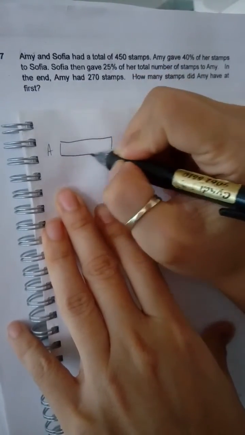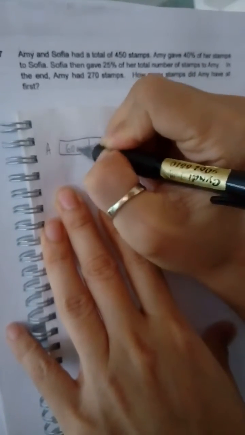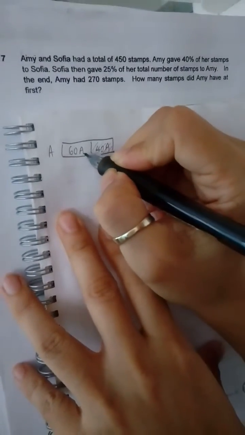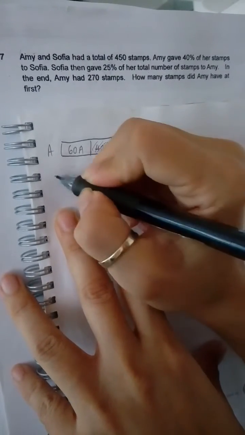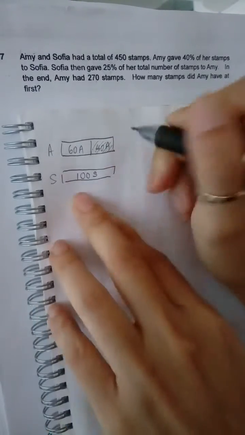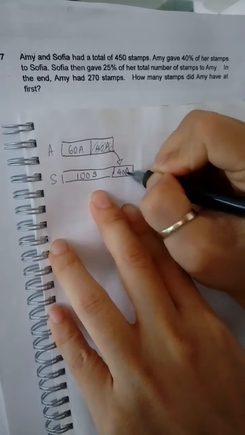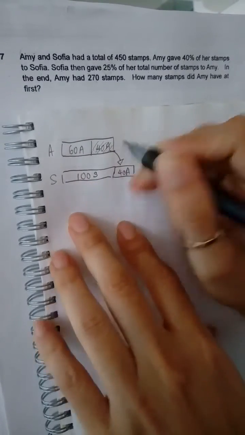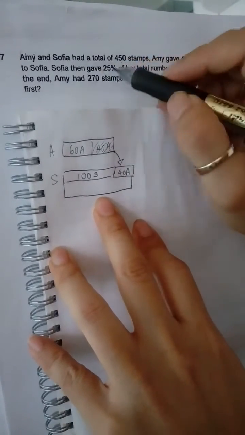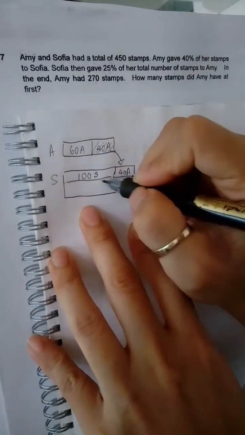But you can use it to assist you in how to set your equation. So Amy initially will have her 100%, right? But if she's going to give 40% to Sophia, she'll be left with 60%, right? I put A so that we know that this percentage belongs to Amy. And as for Sophia, she has her own 100%. But now, Amy gave her 40%. So there's a mixture of two different percentages here. Now remember, for this new total, Sophia gave 25% of her total number of stamps to Amy. This is the new total.